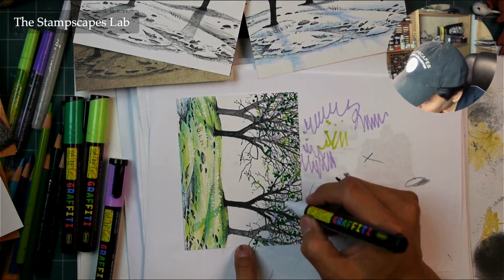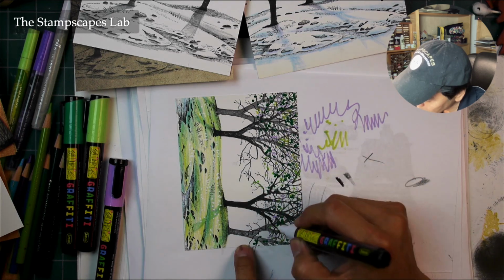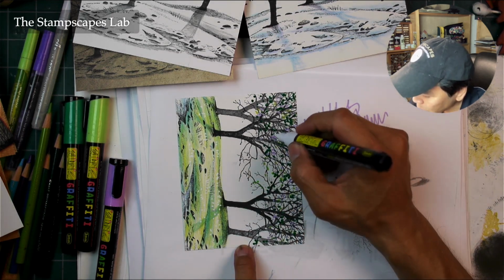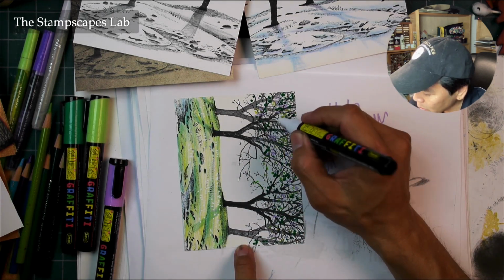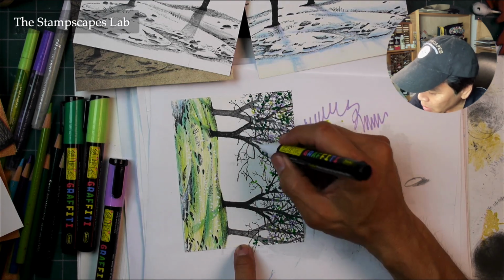And let's go up here and add some white to some of those spring blossoms. The petals are kind of white with a tinge of violet in them.